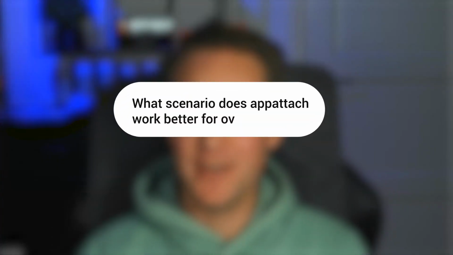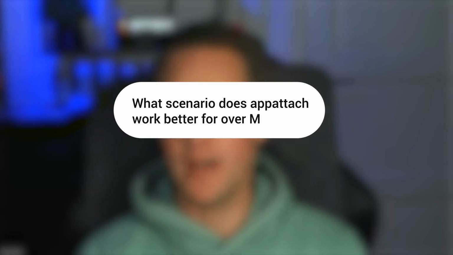One more question, and then we're closing. What scenario does AppAttach work better over MSIX? So I would assume that's native MSIX. AppAttach is also MSIX. I would assume whenever there is offline use or unstable connectivity, so whenever access to the disk is not consistent, then definitely I would say MSIX.